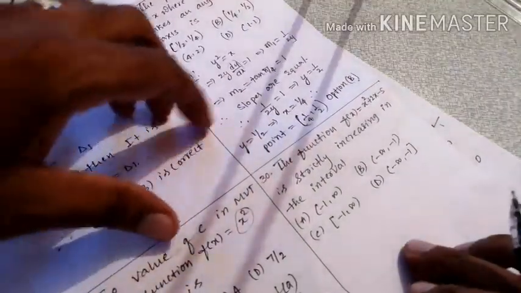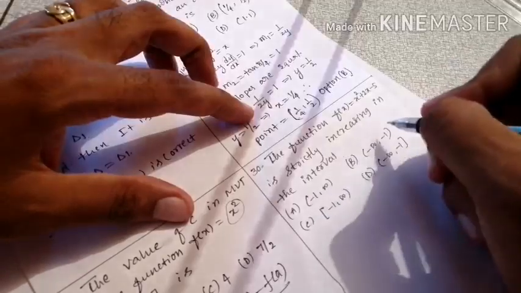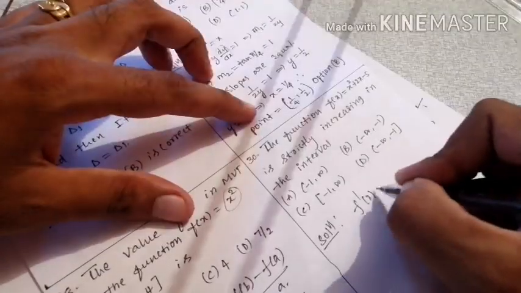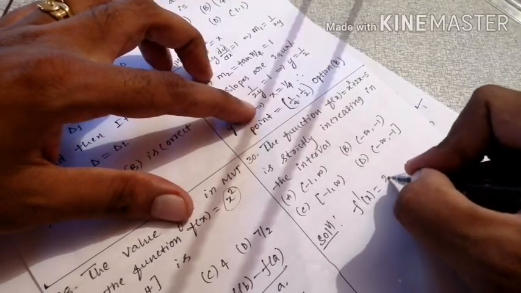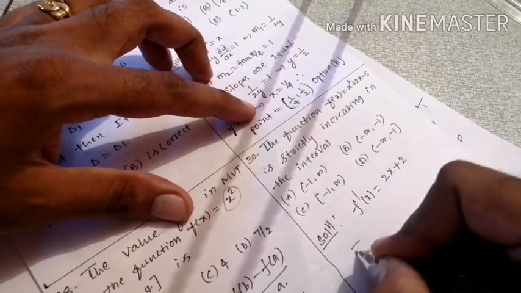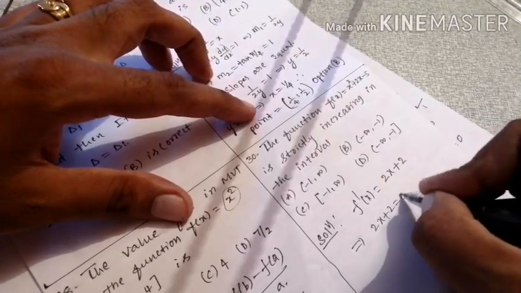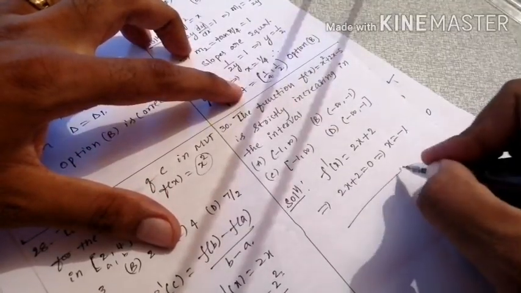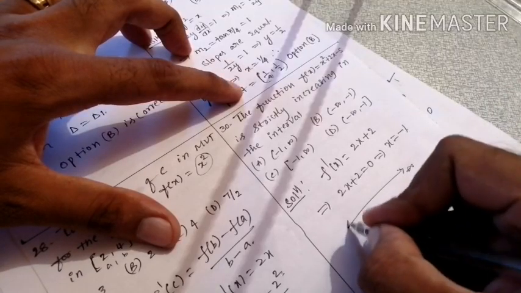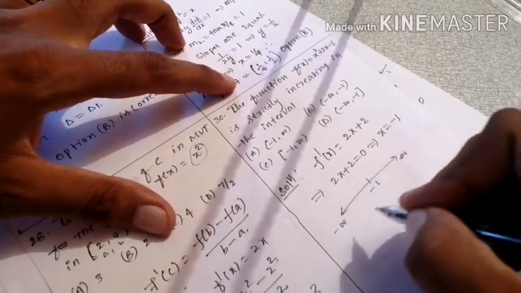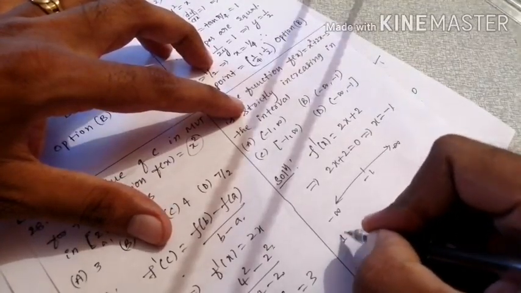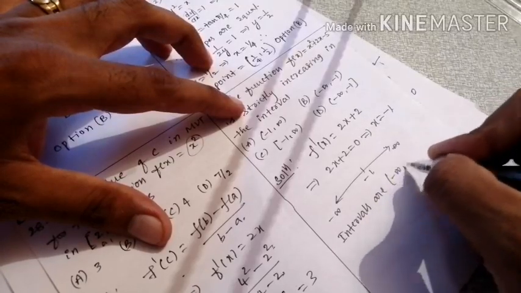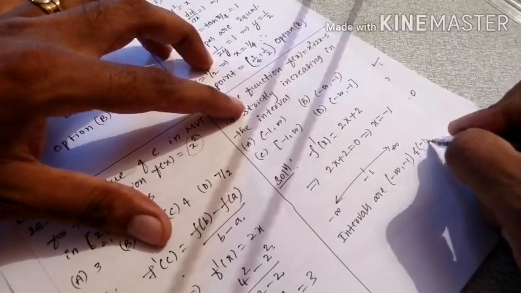Now let's come to question number 30. The function is strictly increasing in which interval? In increasing and decreasing concepts, the first thing is to find the derivative f dash of x. It is 2x plus 2, equate to 0. 2x plus 2 is equal to 0. That implies x is equal to minus 1. Now, on the number line we have minus infinity, minus 1, and plus infinity. The intervals are minus infinity comma minus 1 and minus 1 comma infinity.